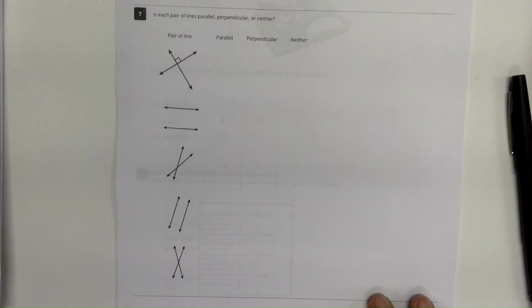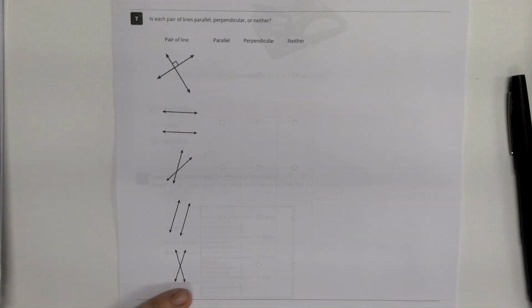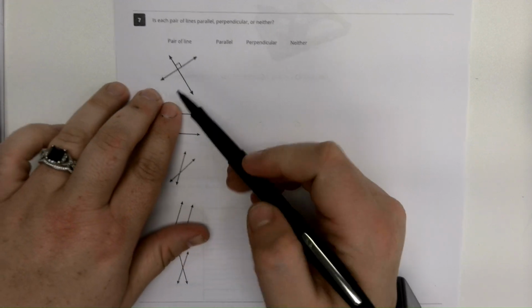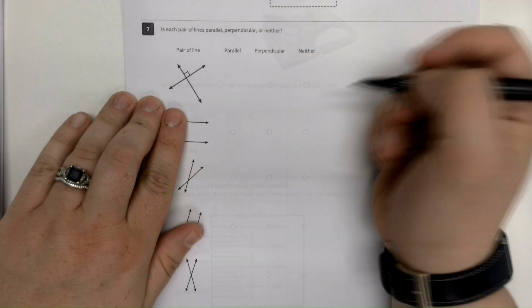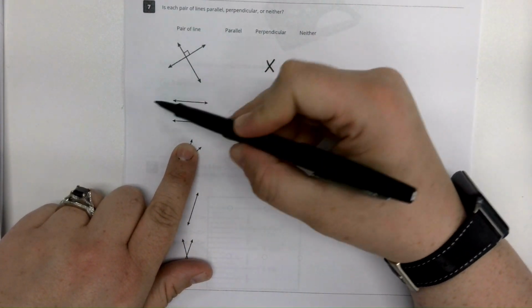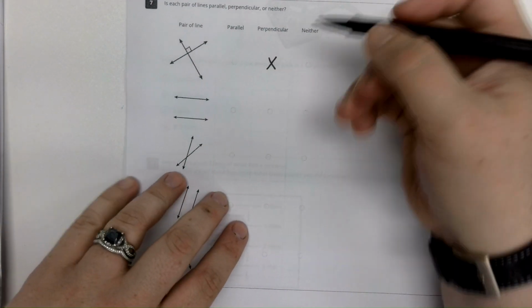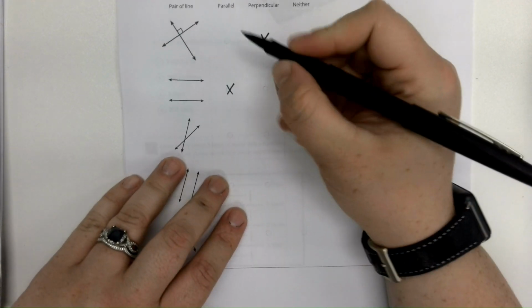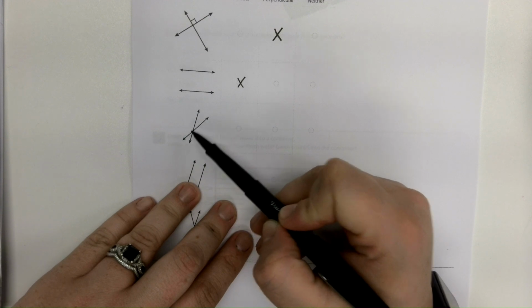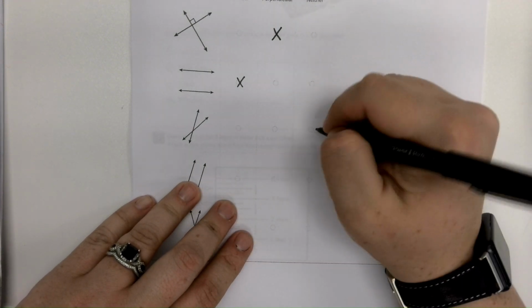Okay, so here we go back to talking about parallel, perpendicular, or neither. So let's look at them. Okay, so we have a pair of lines right here. They make a perfect square, so we know that they are perpendicular. Here, they run next to each other, but they never touch, and so those are parallel. These touch, but they do not make a right angle, so these are going to be neither.